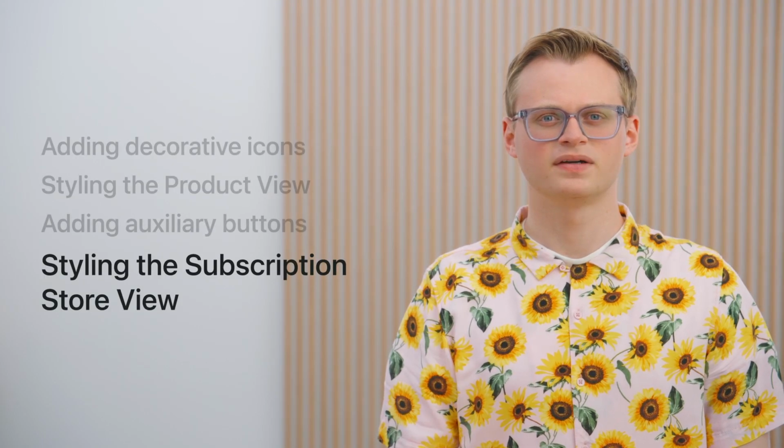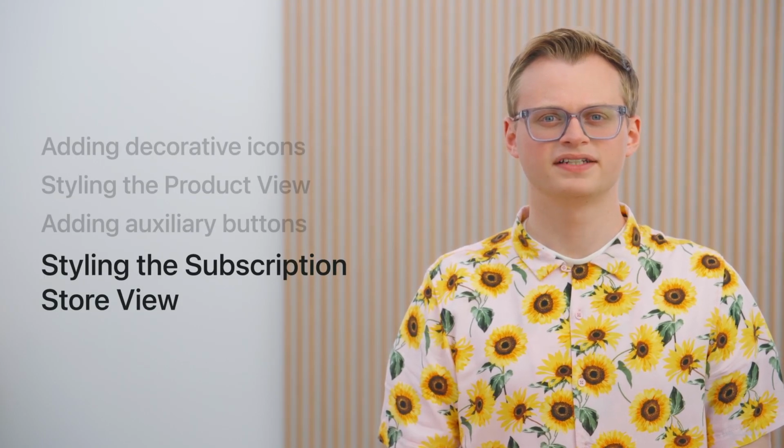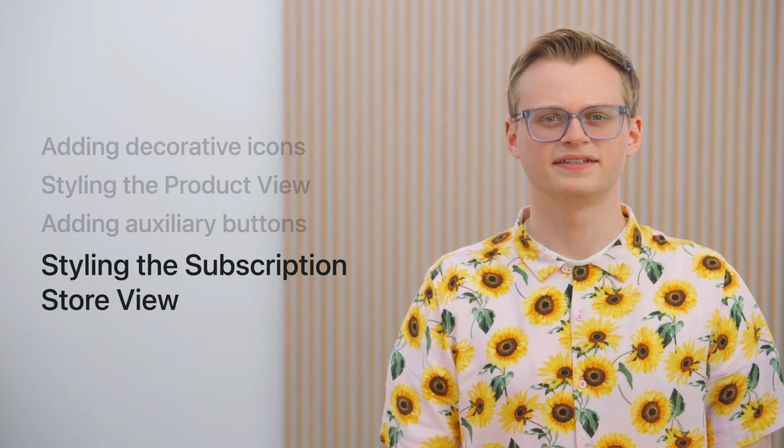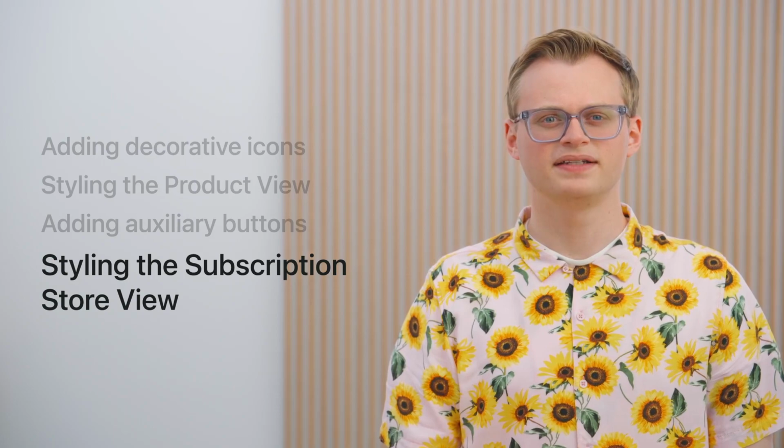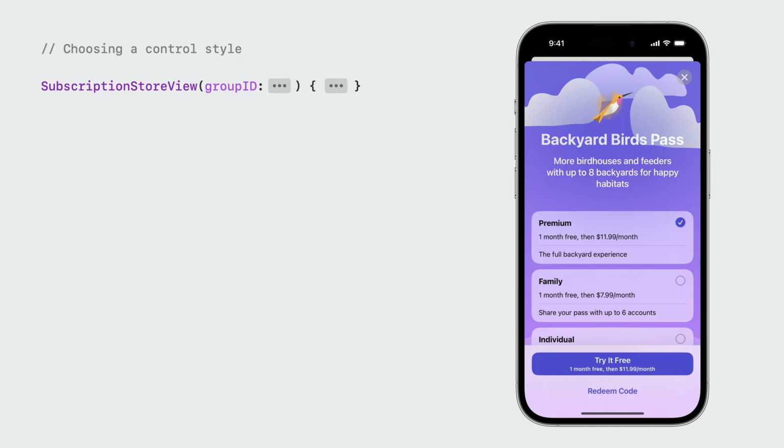Configuring auxiliary buttons with the store button modifier helps add powerful functionality to your merchandising UI with just a few straightforward declarations. Earlier in the session, we configured the style of the subscription store view to match the look and feel of backyard birds. Now, I want to look at these style APIs closer. First, let's look at choosing a control style. Automatically, the subscription store view chooses a control style based on the kind of subscription you're merchandising.